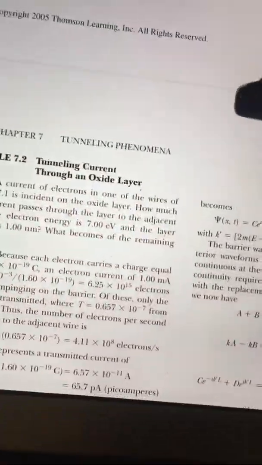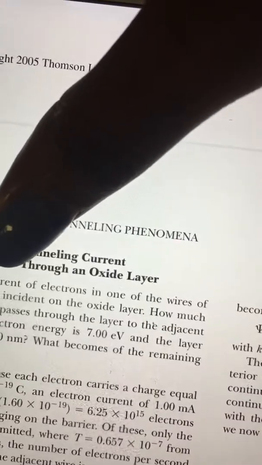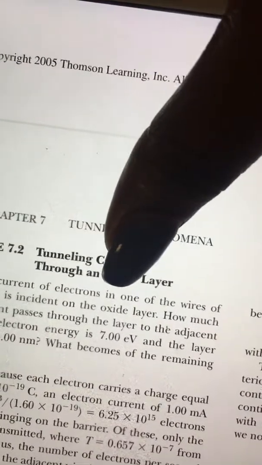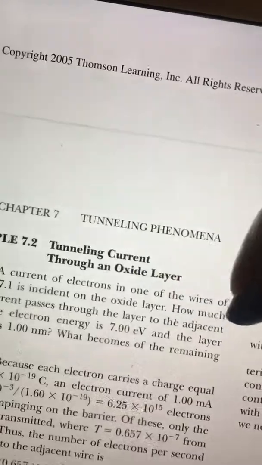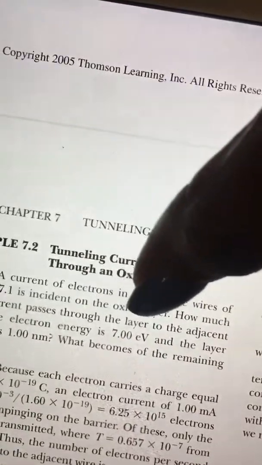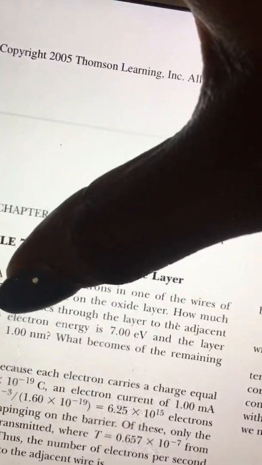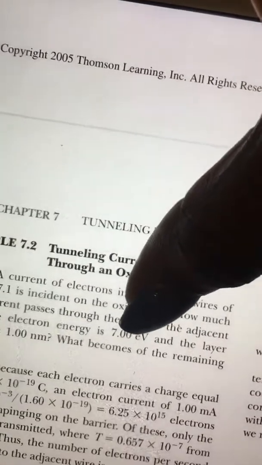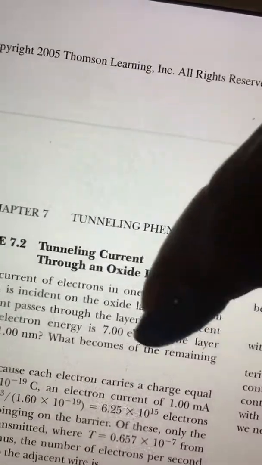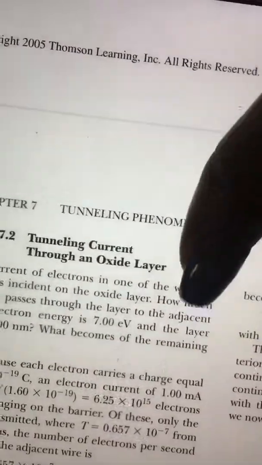Next, we look at 7.2, and the question states a 1.0 milliampere current of electrons in one of the wires of example 7.1 is incident on the oxide layer. How much of this current passes through the layer to the adjacent wire if the electron energy is 7 electron volts and the layer thickness is 1 nanometer? What becomes of the remaining current?